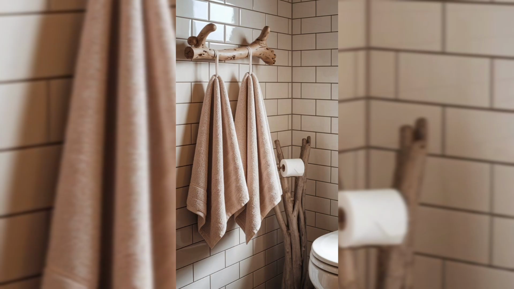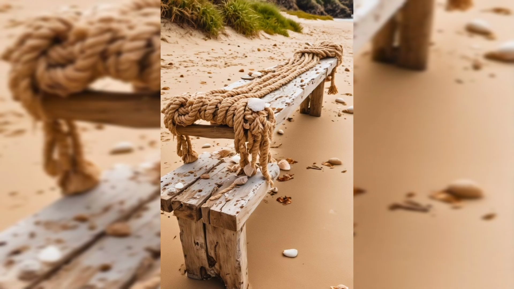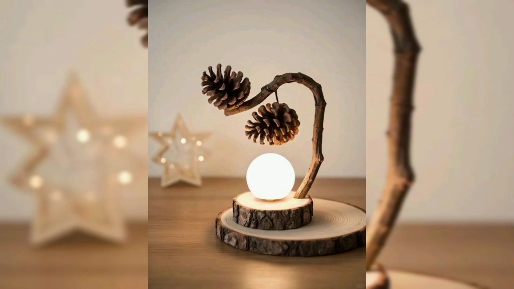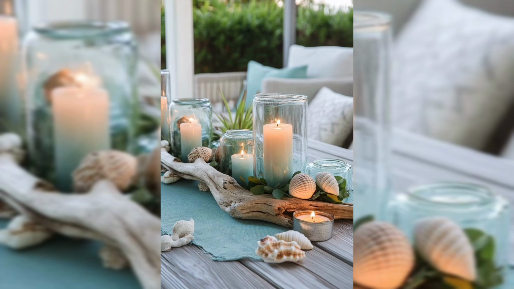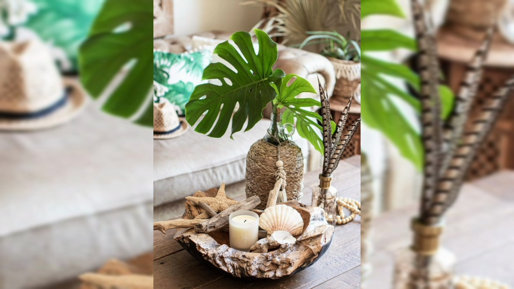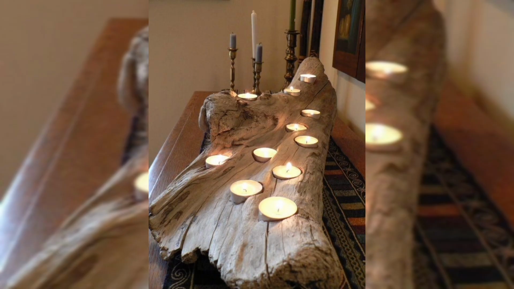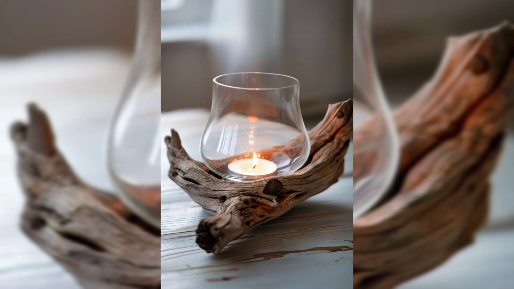Why use craftwood in craft? Craftwood is not only free and eco-friendly but also incredibly versatile. Each piece varies in shade, shape and texture, making it ideal for creating unique one of a kind pieces.